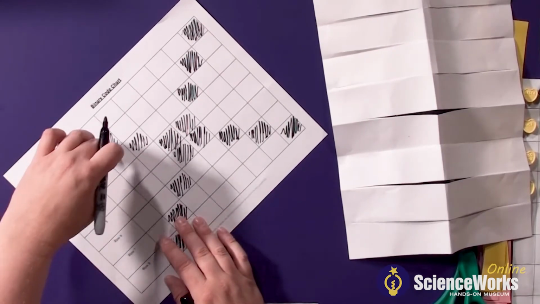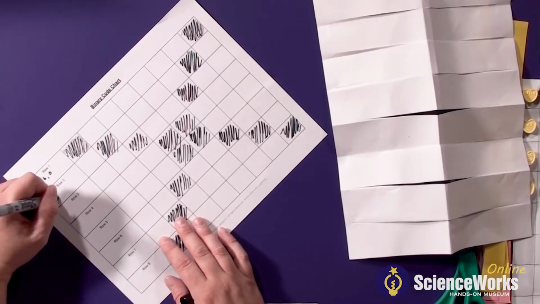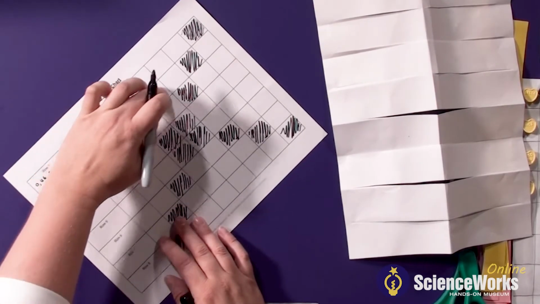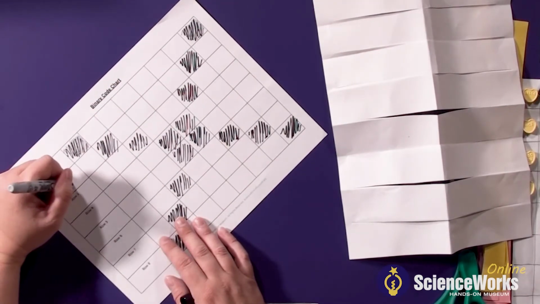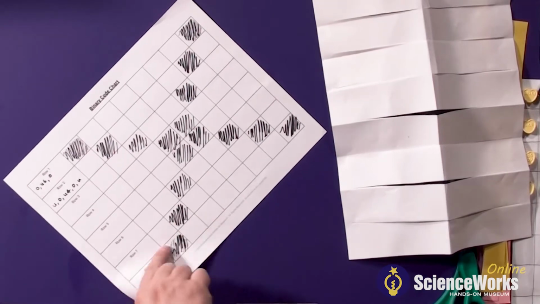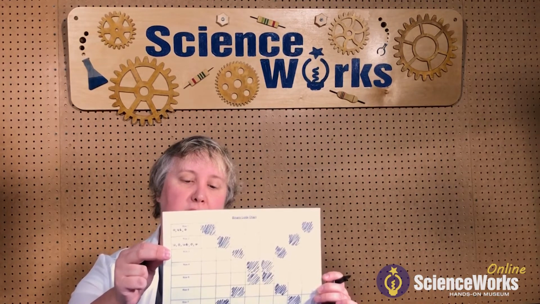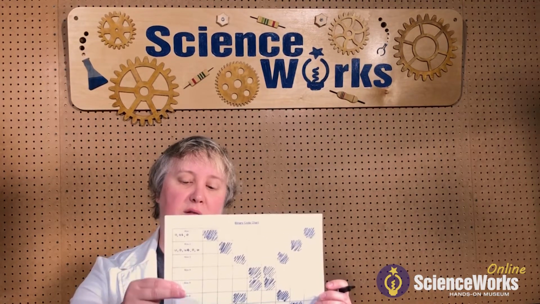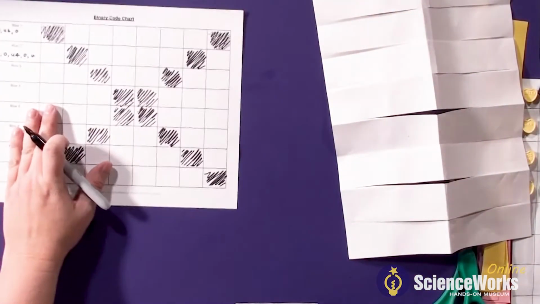So for the second row, we would say U, O, U4, O, U. So you can write out your pattern in these little open spaces. And I'm just going to show you the first 2 rows.